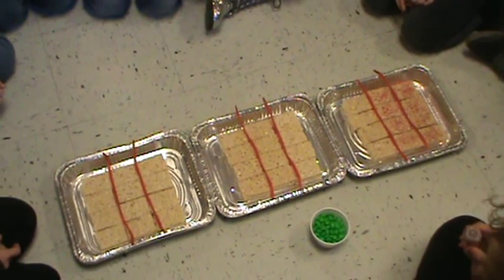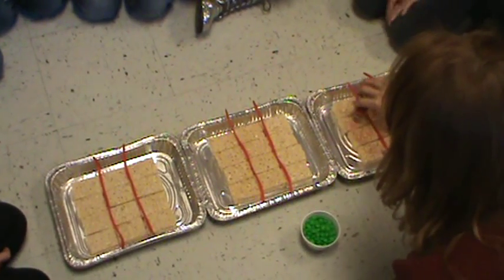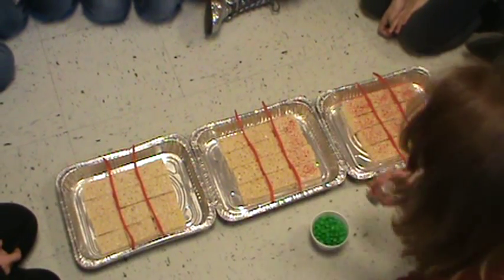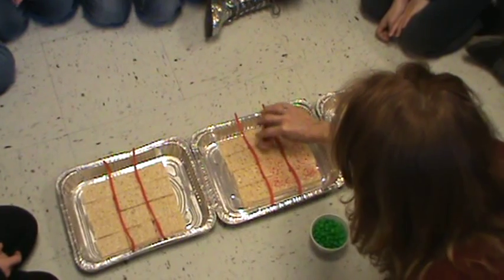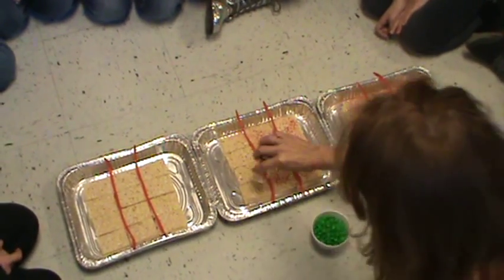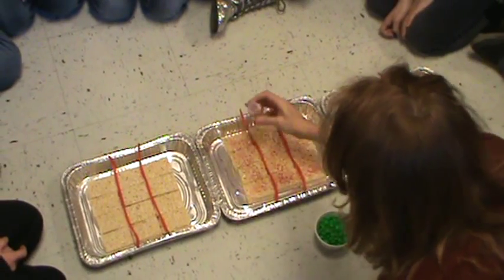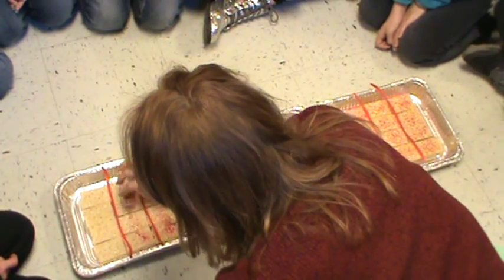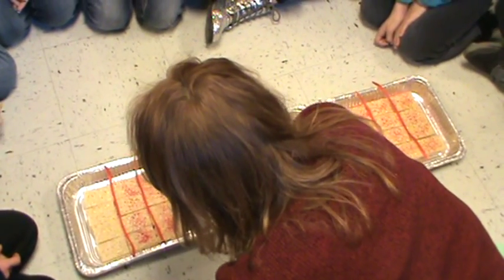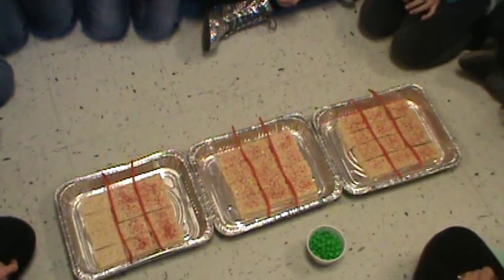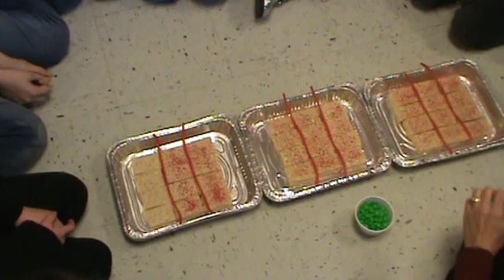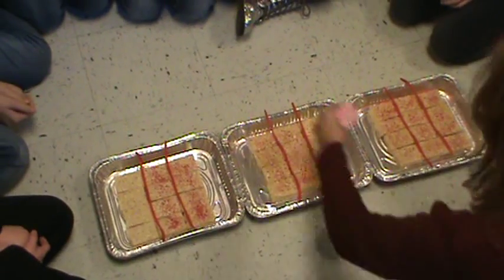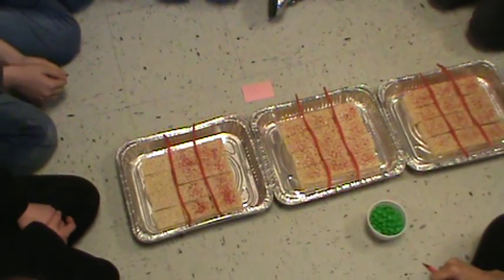Now, how many thirds have I shaded in? 2. 2 thirds so far. 3 thirds. 4 thirds. 5 thirds. 6 thirds. 7 thirds. 8 thirds. Okay, so we've got 8 thirds there. So we've got 8 thirds up here. Well, what is that as a mixed number?